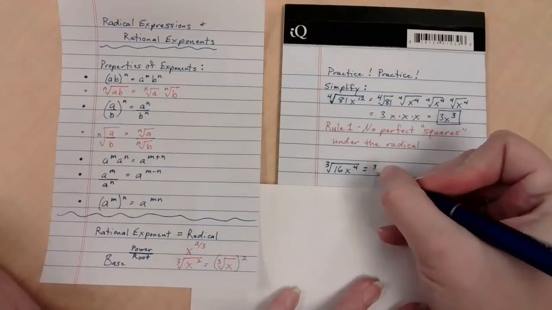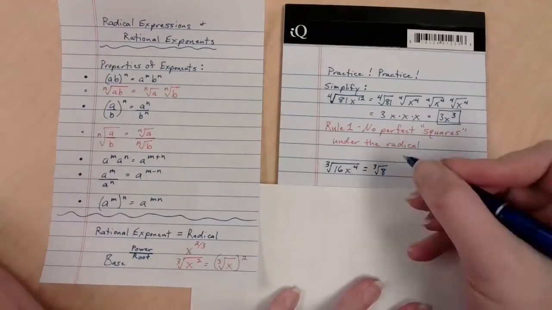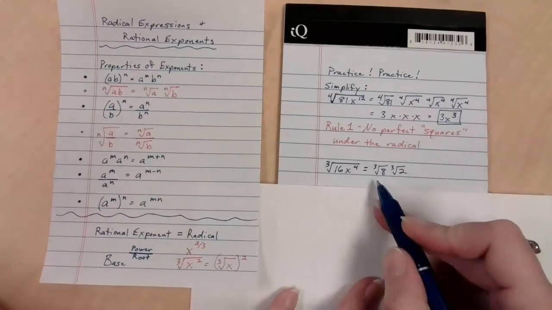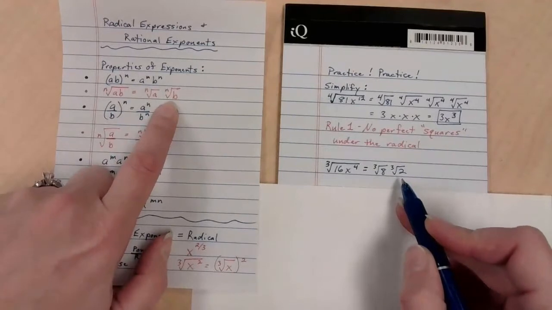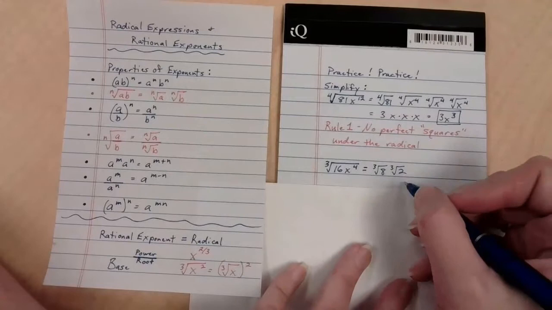I can do the cube root of 8. 8's a perfect cube. 8's a factor of 16. So I can split the 16 into 8 times 2. So the cube root of 16 becomes the cube root of 8 times the cube root of 2, just like our property says. Again, I'm going to keep splitting this up.